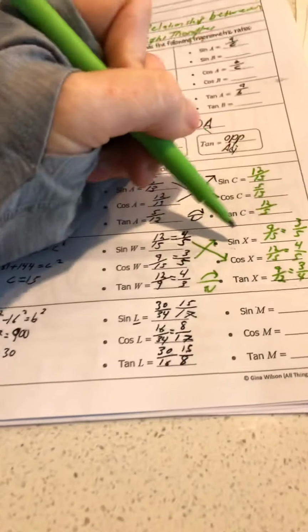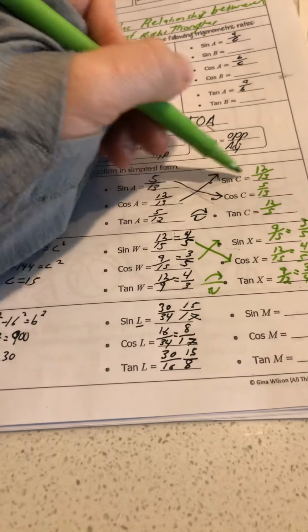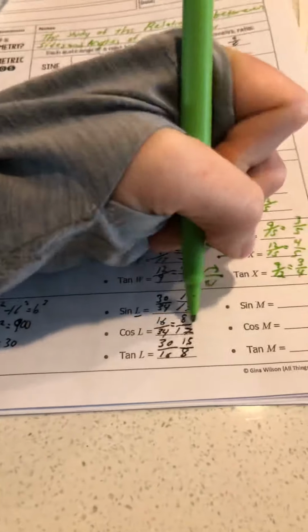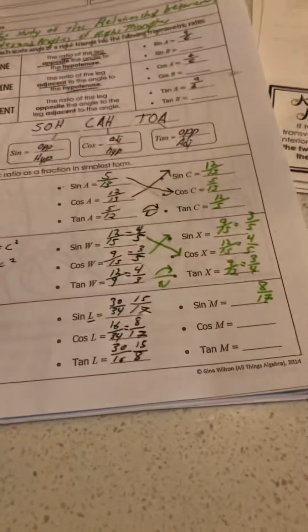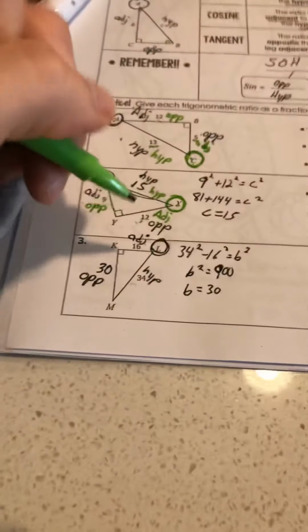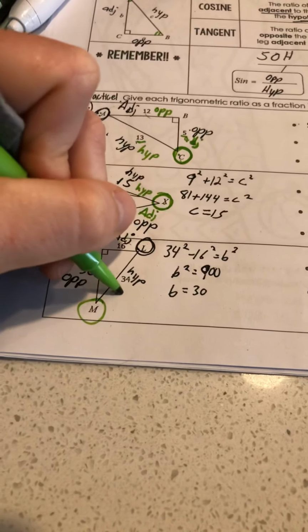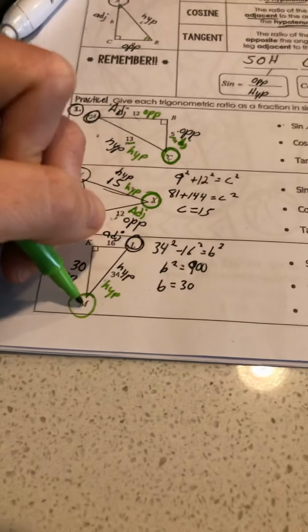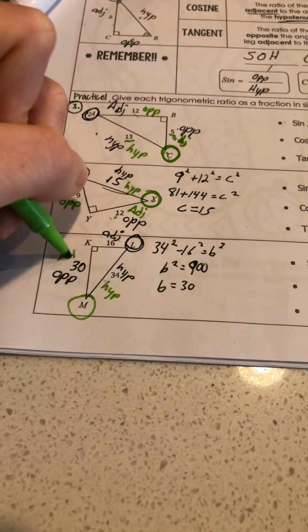Let's see, sine of m. The second sine always was the cosine of the first angle. So I'm thinking it's probably going to be 8/17 when it simplifies. Let's check. Angle M is right here. The hypotenuse is the same. Now the adjacent is the one next to it, so it'll be this guy here, our 30.